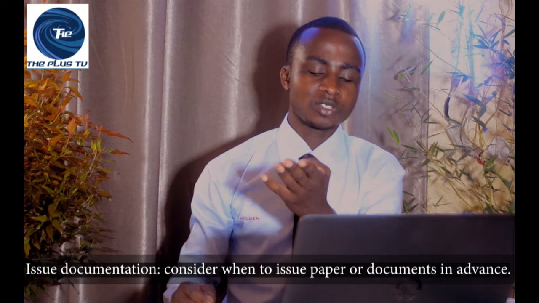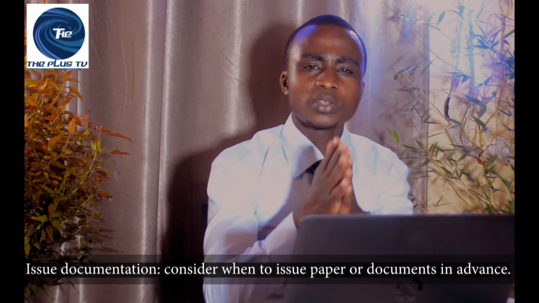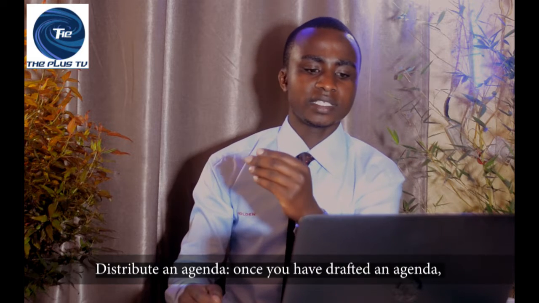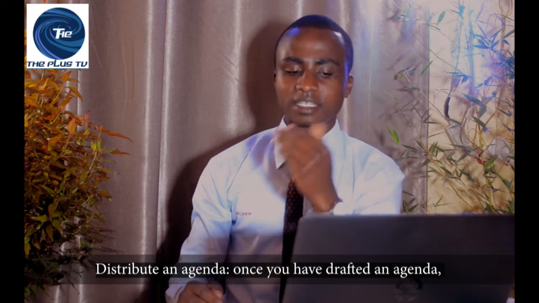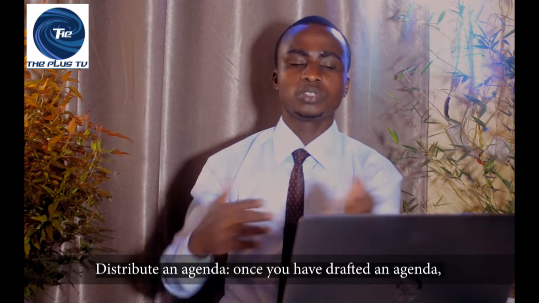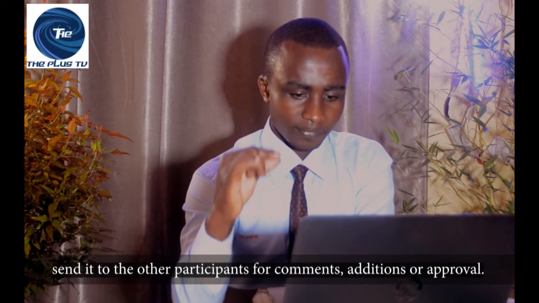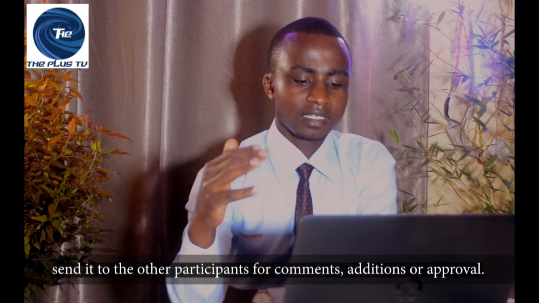Next one, issue documentation. In issuing documentation, consider when to issue a paper or documentation in advance, because each meeting should have documentation. Take time and think about when to issue a paper or documentation in advance, and distribute the agenda. When an agenda is made, you should distribute it. Once you have drafted an agenda, send it to other participants for comments, additions or approval. That's why you should distribute it to others.